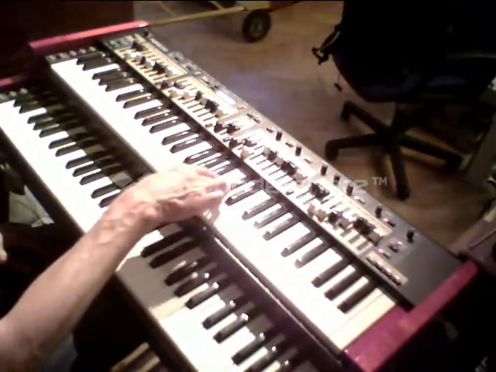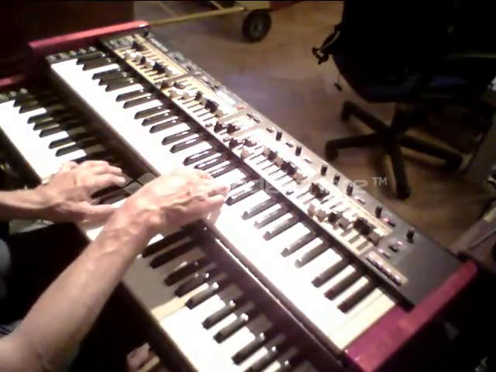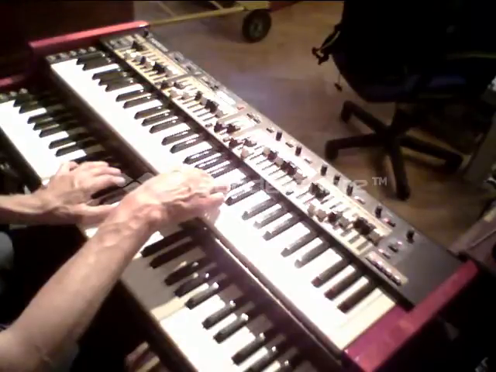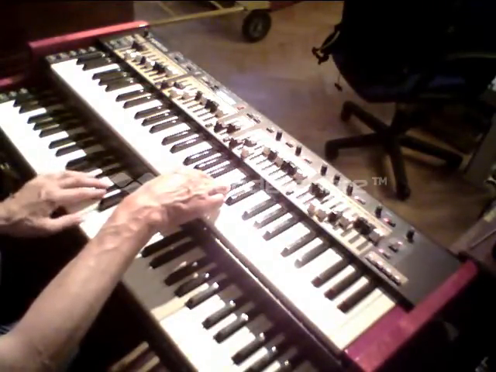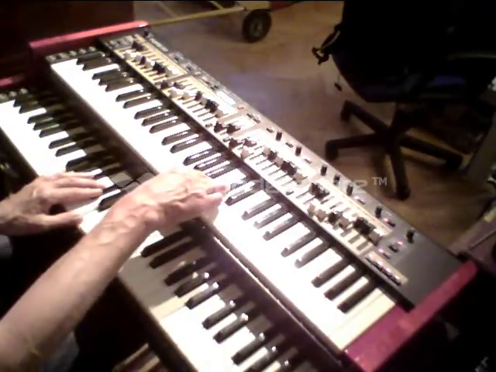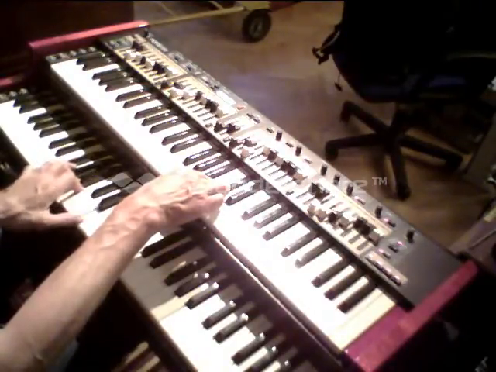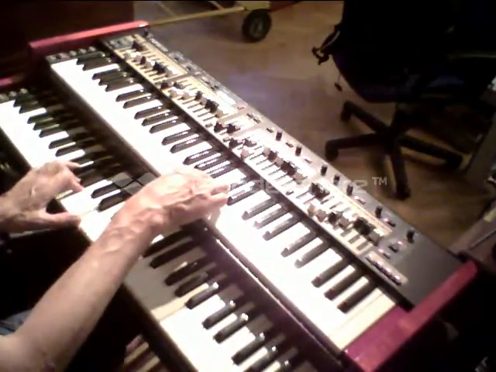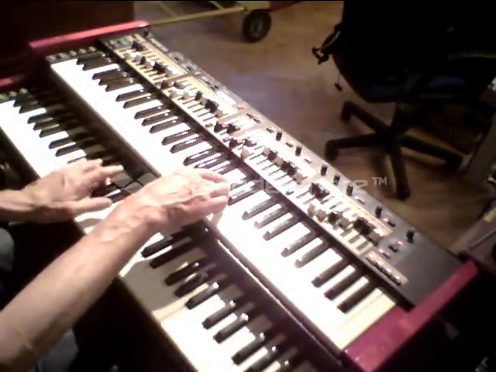So a C sharp can of course be the third of an A chord. It can be the minor 9 in a C chord. It can be the sharp 11 in a G chord.